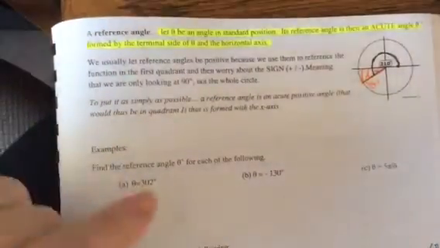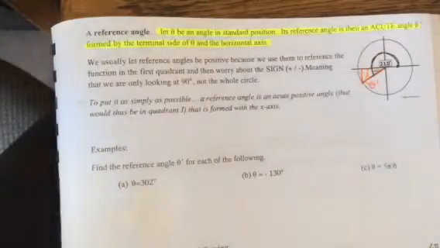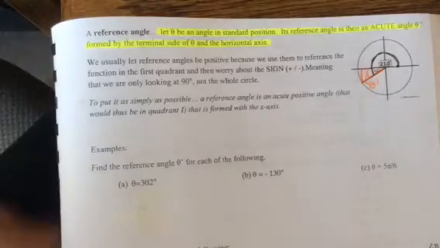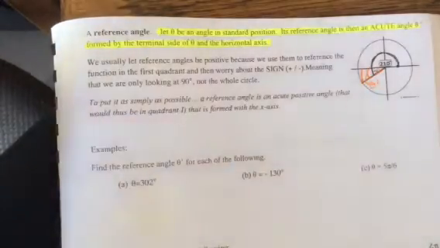Okay, so on page 328, we're talking about reference angles. The definition of a reference angle is to let theta be an angle in standard position, which means it starts with the positive x-axis. Its reference angle is the acute angle, which we label as theta prime, formed with the terminal side of theta and the horizontal axis.